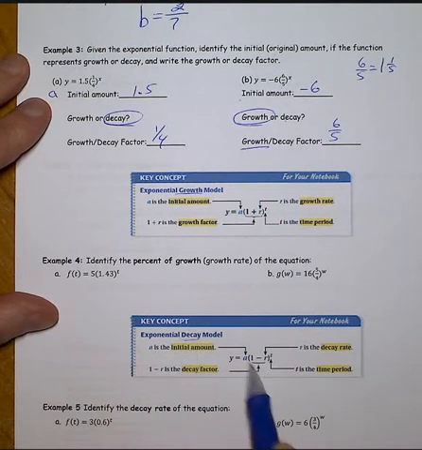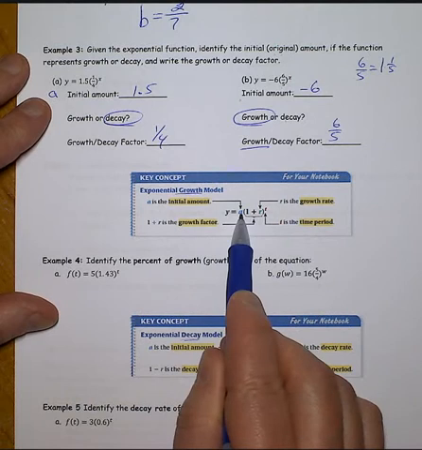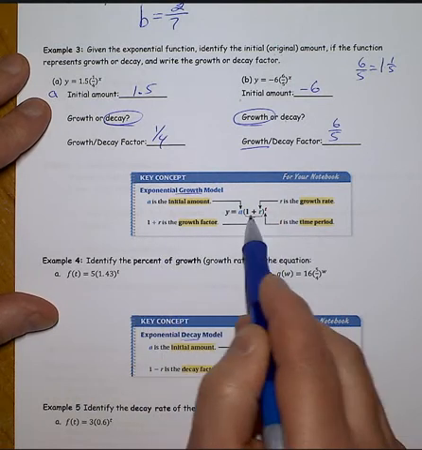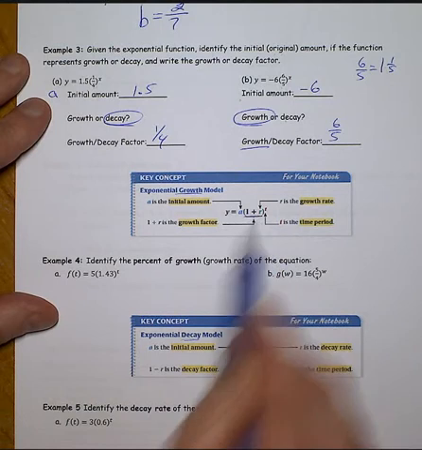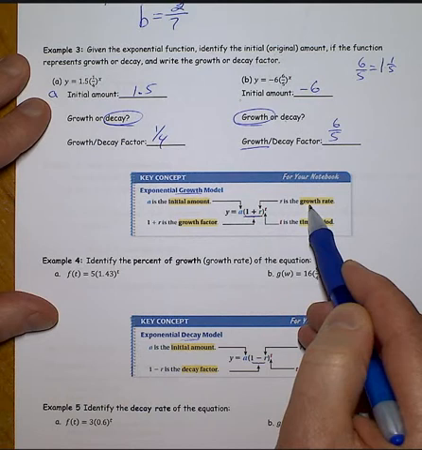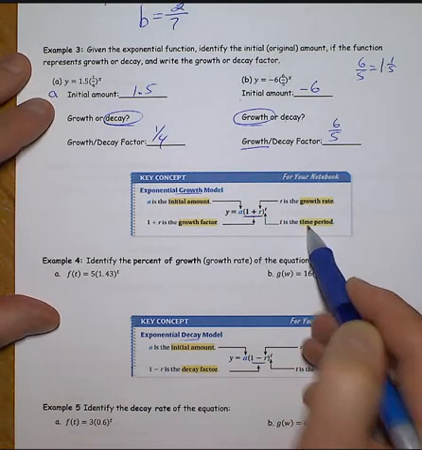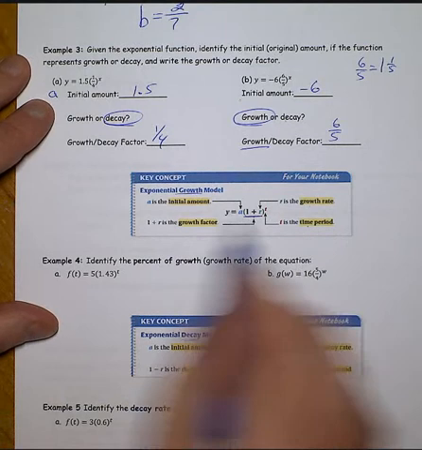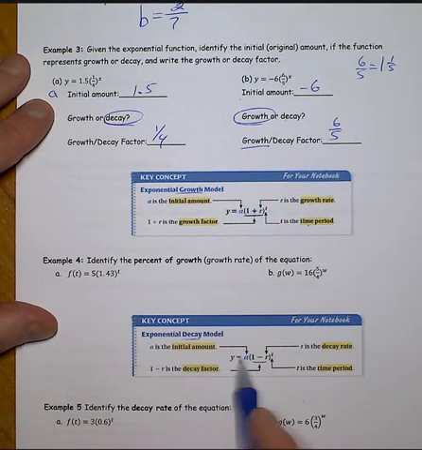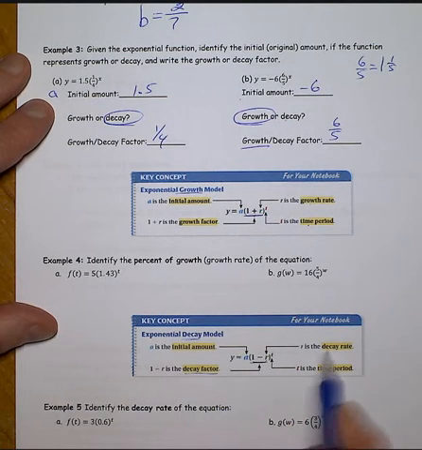So let's talk about this growth model. Initial amount is A. The growth factor is the whole thing, 1 plus R. The R is the growth rate, and that T is the time. Okay? So that's going to be important. That's our growth model. Our decay model is all the same except it's 1 minus R. The decay factor is 1 minus R. The decay rate is R.